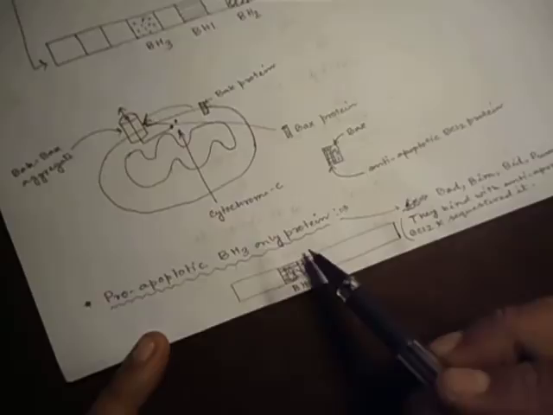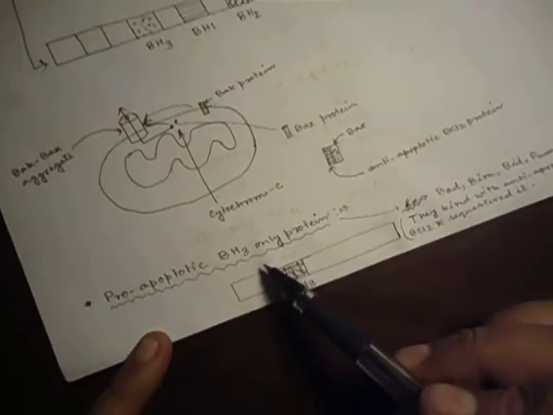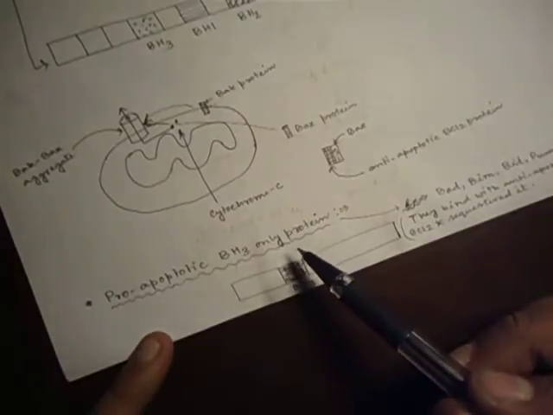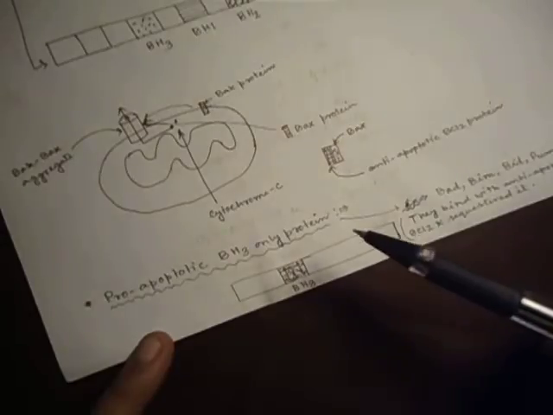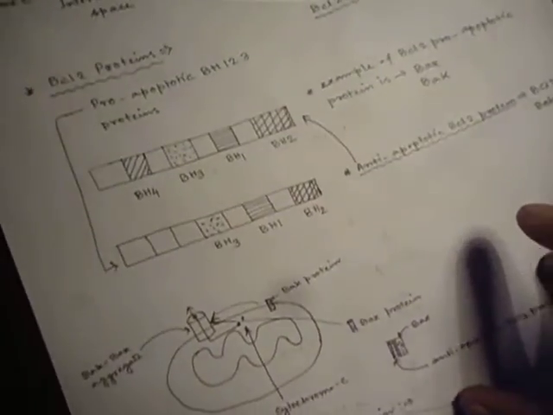Pro-apoptotic BH3 only protein. Pro-apoptotic means they help in the apoptosis. BH3 only protein means they have only one domain, that is BH3. But generally we know BCL2 proteins have 4 domains. Varying these domains, there are 3 types of BCL2 proteins, that is pro-apoptotic BCL2 and anti-apoptotic BCL2.